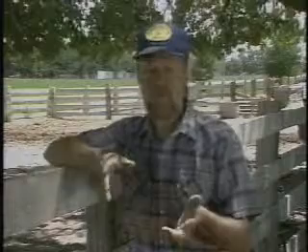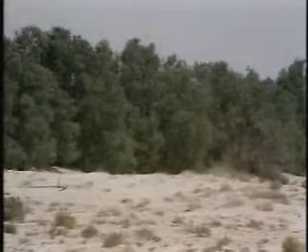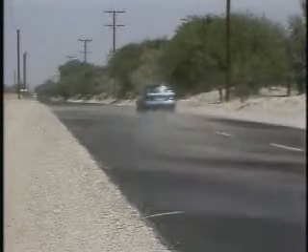Our major problem with soil erosion results from the wind, and that can happen at any time of the year, winter, summer, fall, doesn't matter, and we have fairly heavy winds for long periods of time, and we have to take a number of precautions related to that.